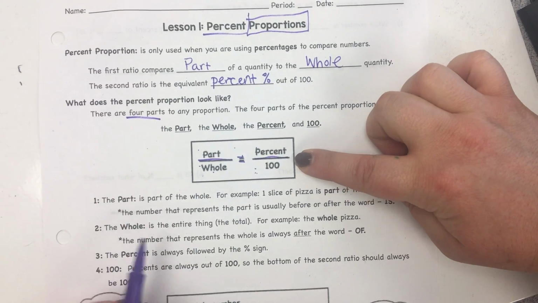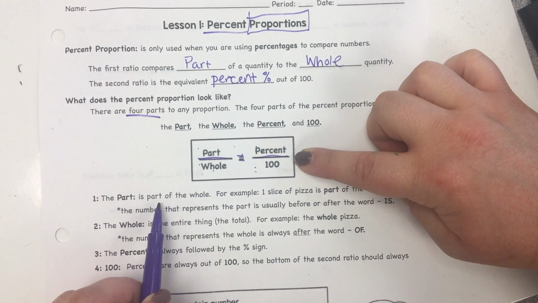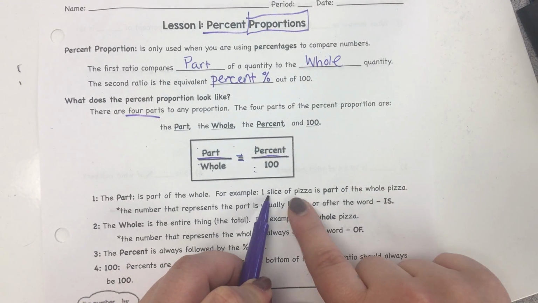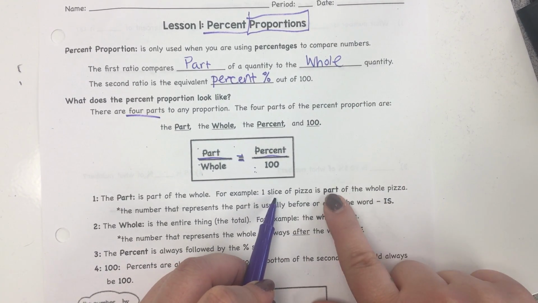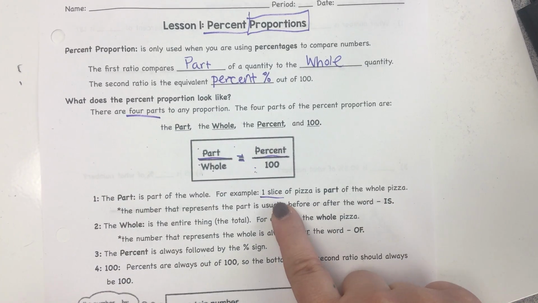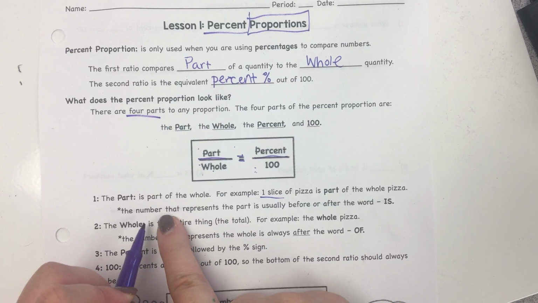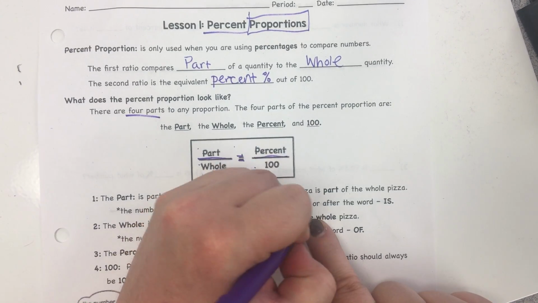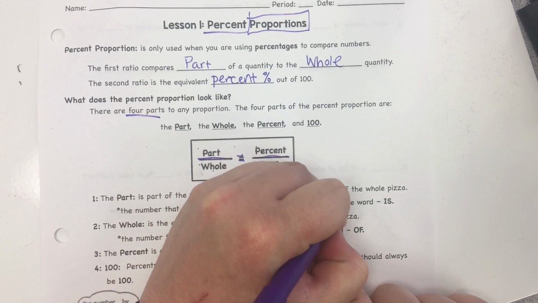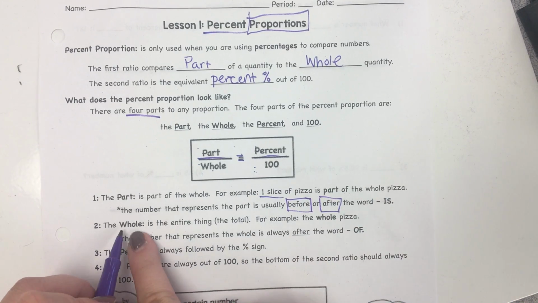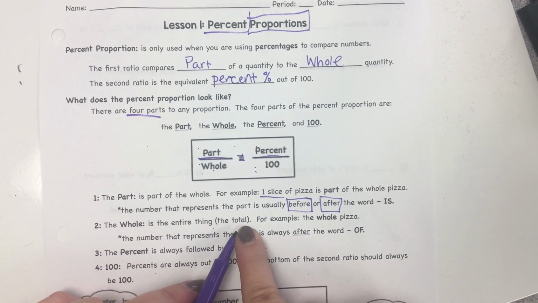In looking at our proportion, the part is the part of the whole. For example, if we have one slice of pizza, this is the part of the whole pizza. So one slice would be our part. The number that represents the part is usually either before or after the word is in math. The whole is the entire thing or the total.